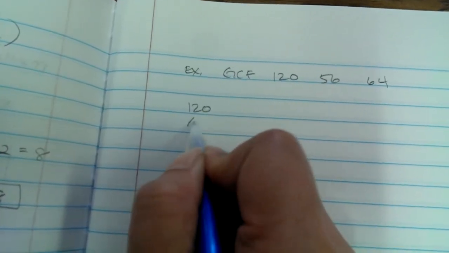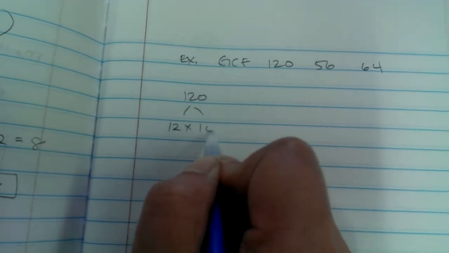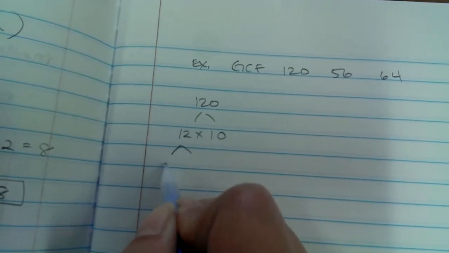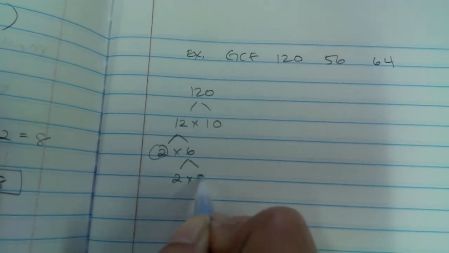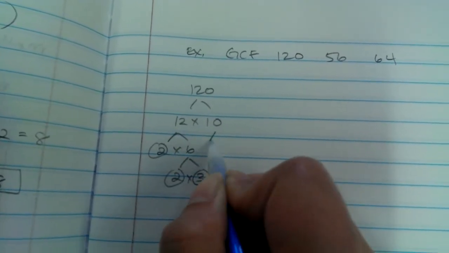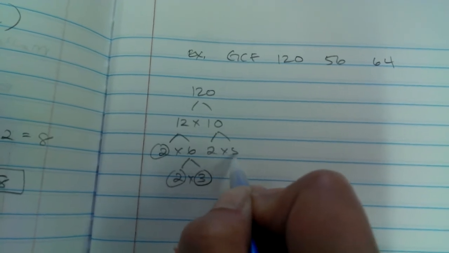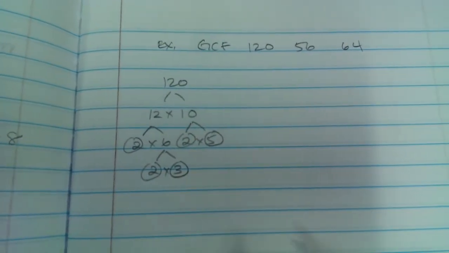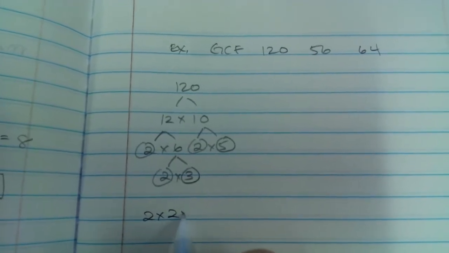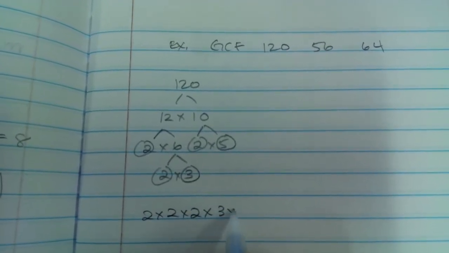So 120 branch out, that's 12 times 10, branch out. 2 times 6, 2 is prime, 6 is not, branch out. 2 times 3, prime, prime. And then the 10, 2 times 5. Okay, so the prime factorization of 120 is 2 times 2 times 2 times 3 times 5.